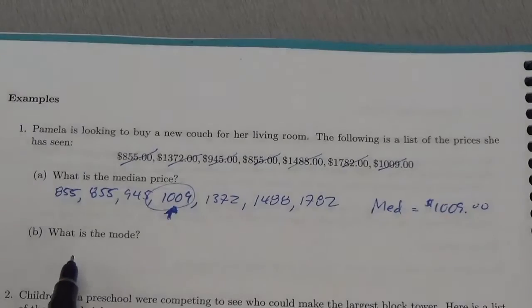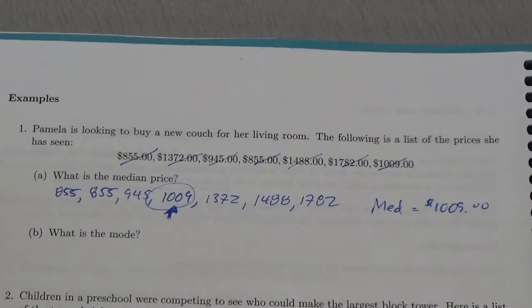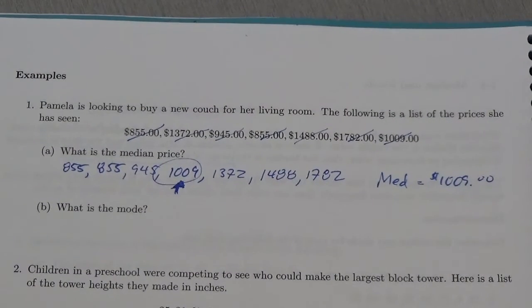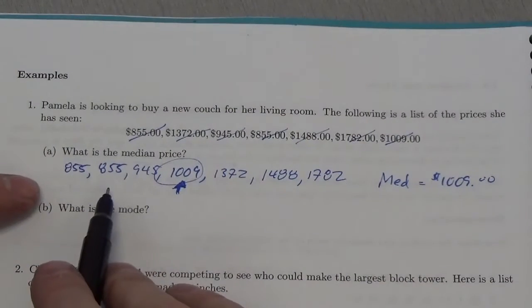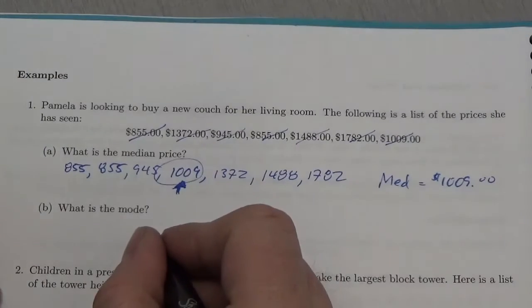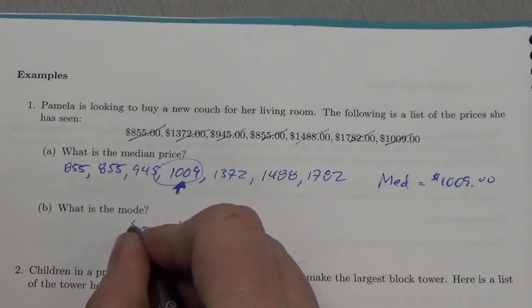Now when it comes to the mode, it's the one that shows up the most frequently. Okay? Now, in this case right here, that's pretty straightforward. I've only got one data value that's even repeated. So the mode is going to automatically be $855.